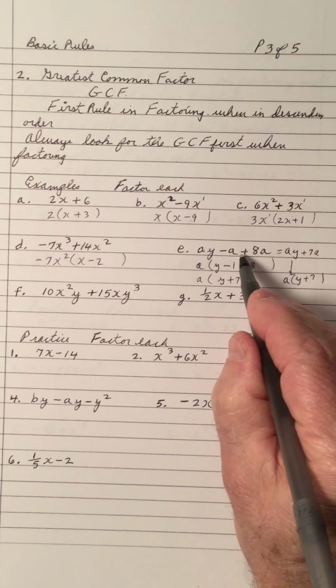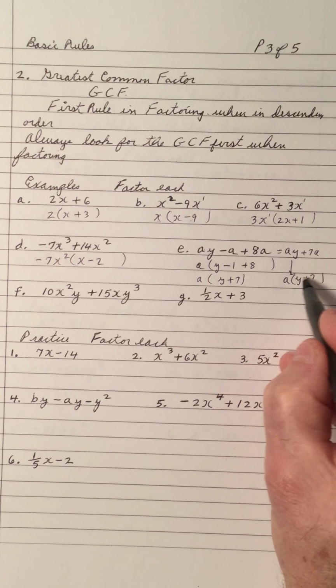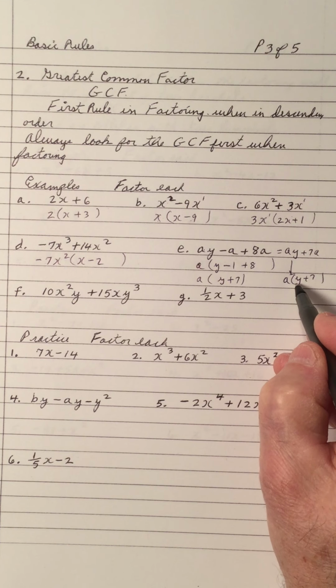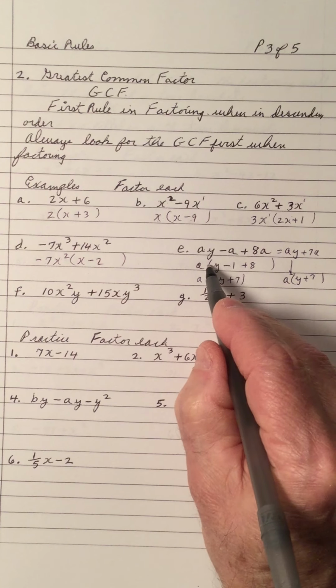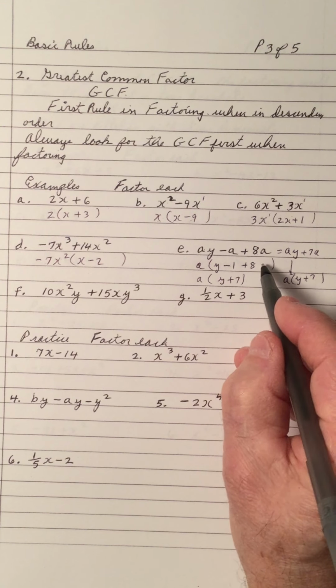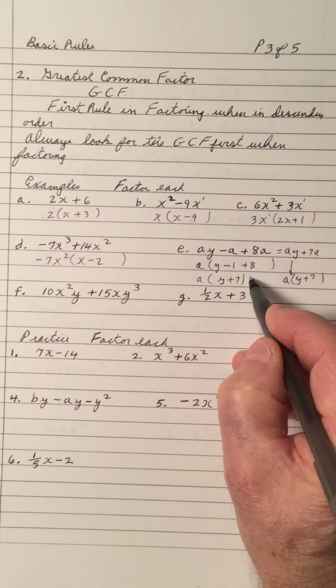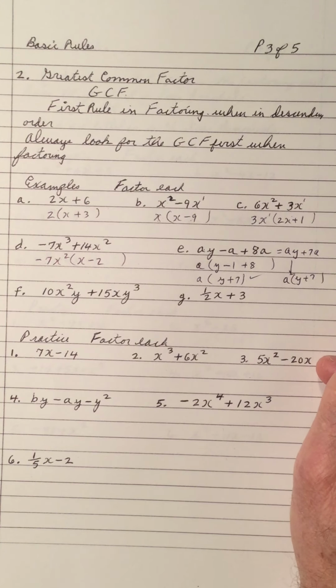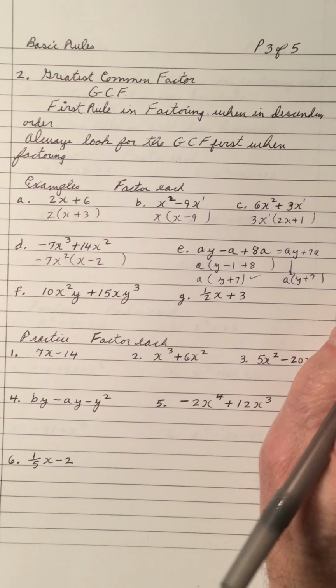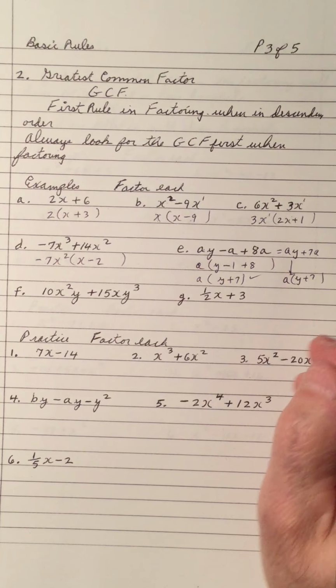So if you added these two and got 7a and then factored, you get A times Y plus 7. If you took the A out of all these terms and notice when you're finished that you got a negative 1 and 8 and you add them, that's okay too. Because sometimes the order can be different.